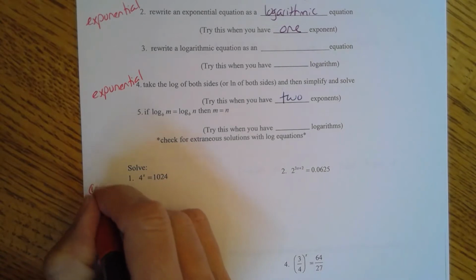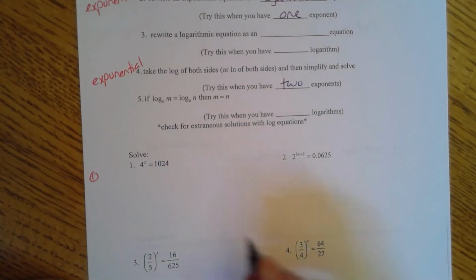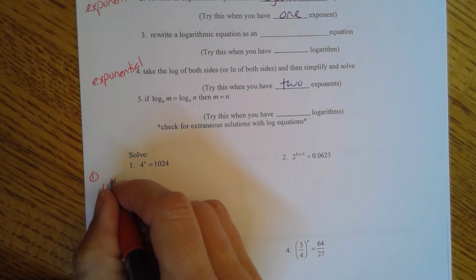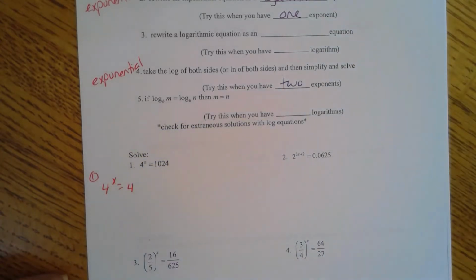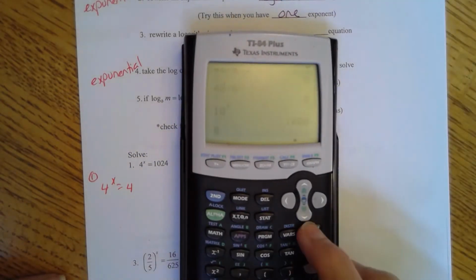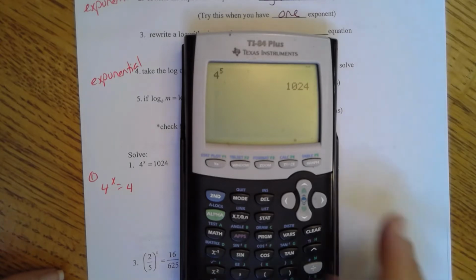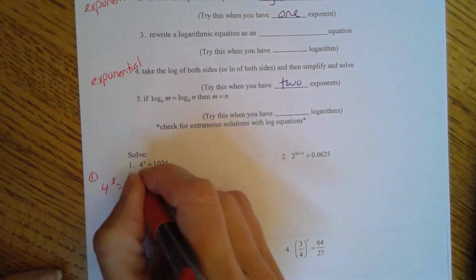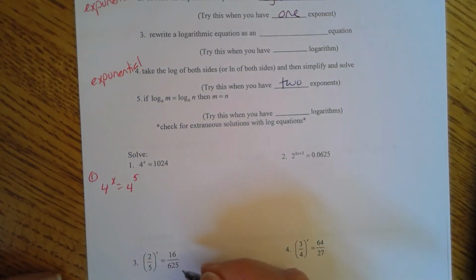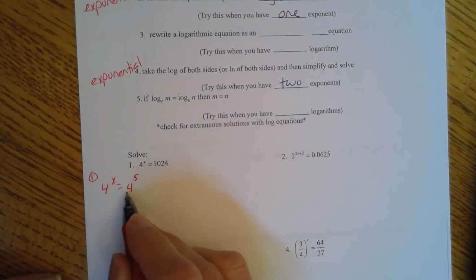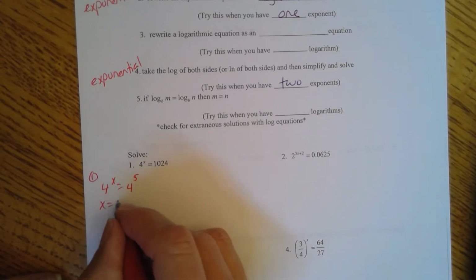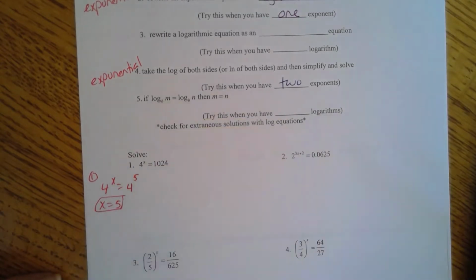So strategy 1 says you want to make them have the same base. So I want 4 to the x to be 4 to some power for 1024. So how do we do that? Well, you just take a guess. Remember, numbers get really big quickly with exponentials, so don't go too high. For example, 4 to the 5th is 1024. So I know 4 to the 5th gives me 1024. So strategy 1 says if you have the bases the same, you can set the exponents equal to each other. It's already solved for you, so my answer is x equaling 5.